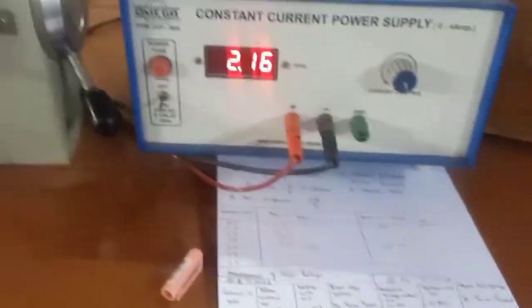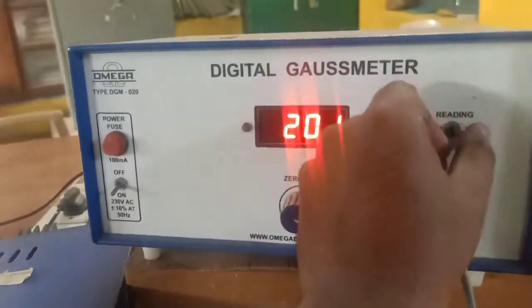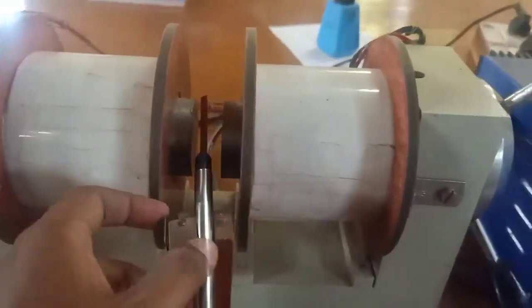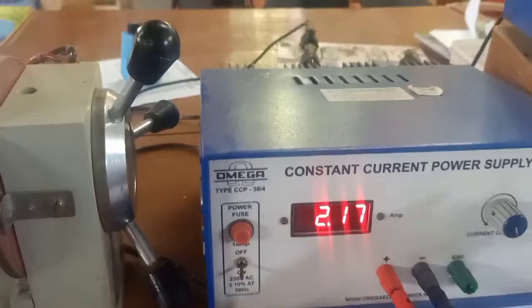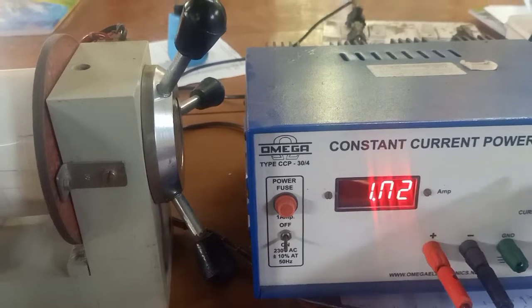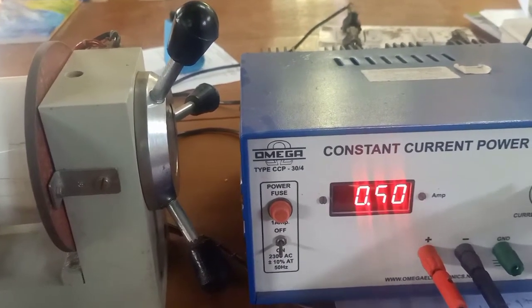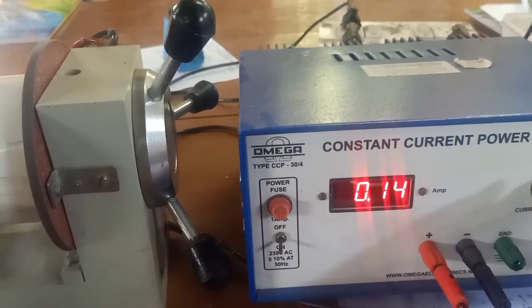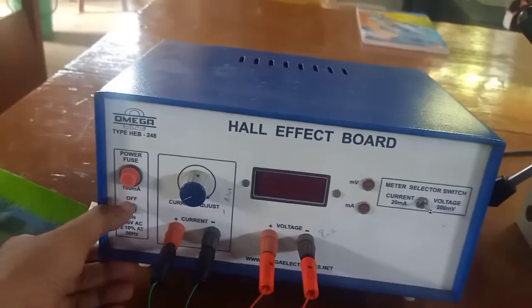Later, we turn off the digital Gauss meter and take the Hall probe away from the setup and close it very neatly, because it is very delicate and very sensitive also. Then reduce the current to the minimum. Now turn on the Hall effect board.